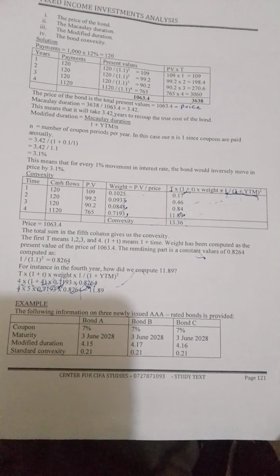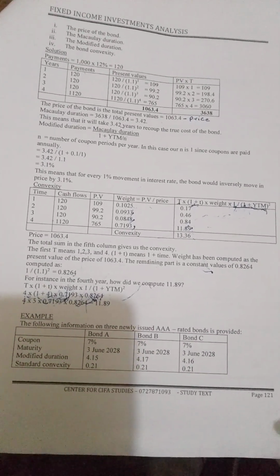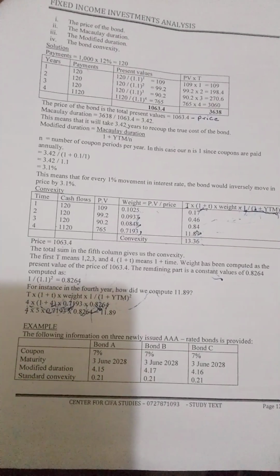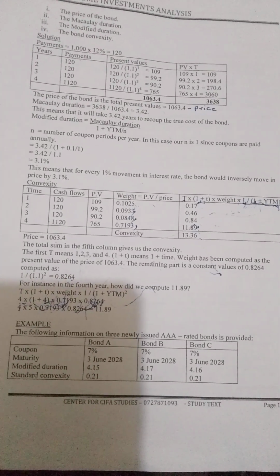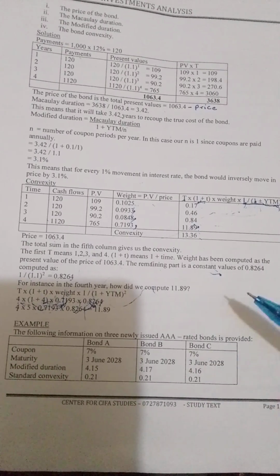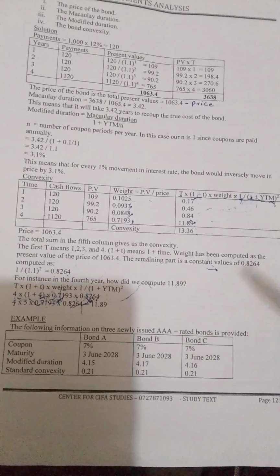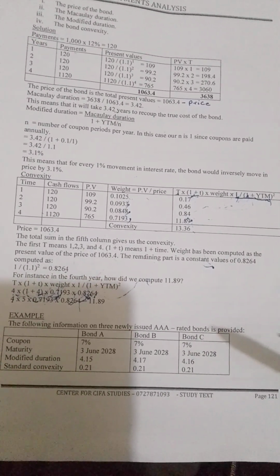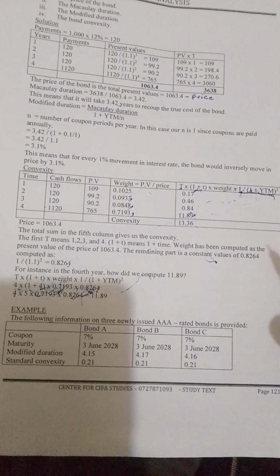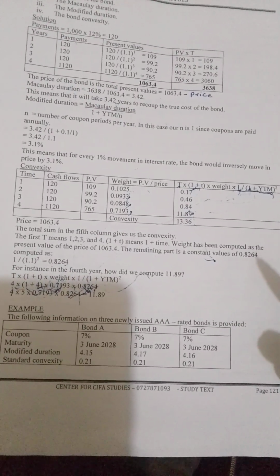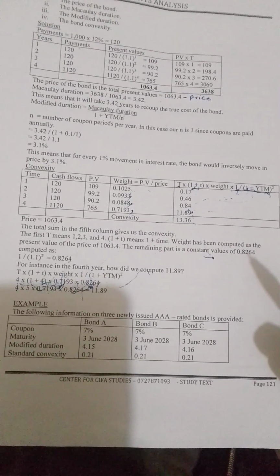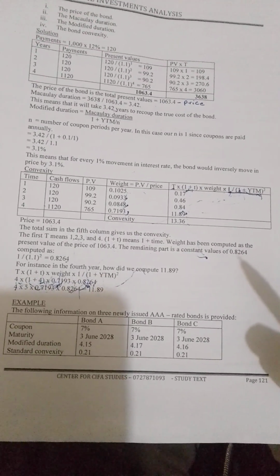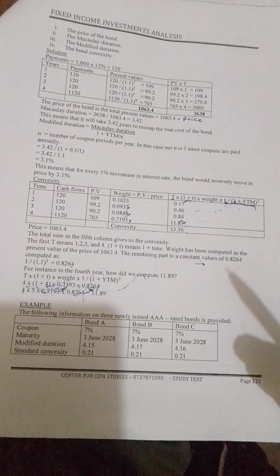Now let's bring our discussion to an end at that point. We have discussed the price of the bond, the Macaulay duration, the modified duration, and the bond convexity. Now if you are taking CIFA, Certified Investments and Financial Analysis, that concept or what you have done is very important.